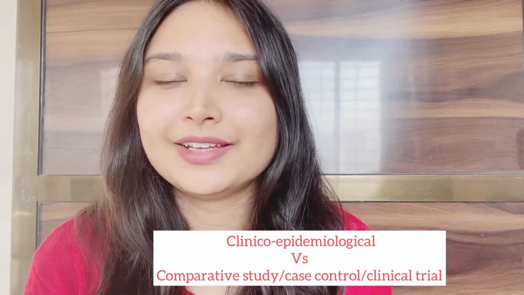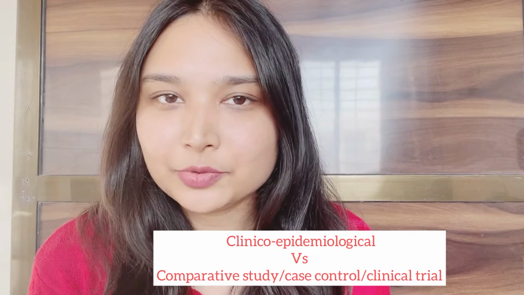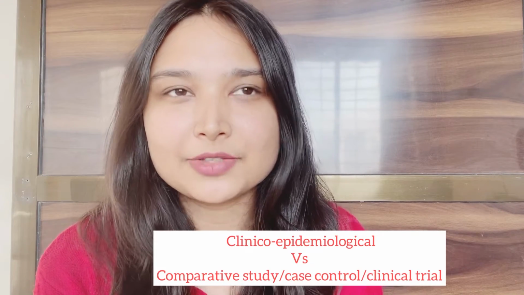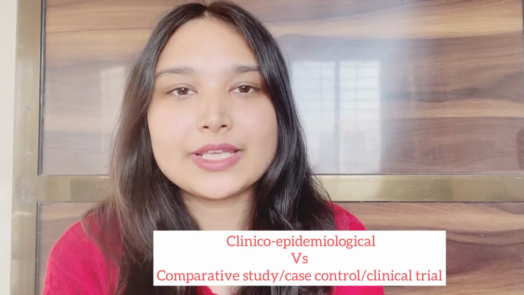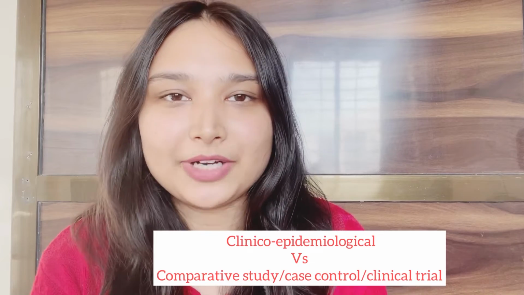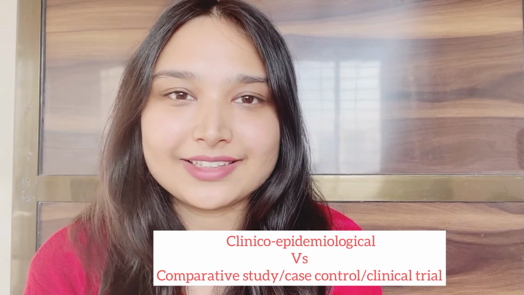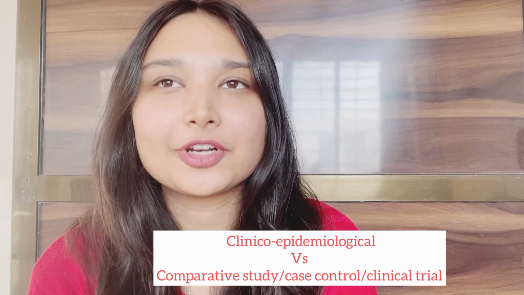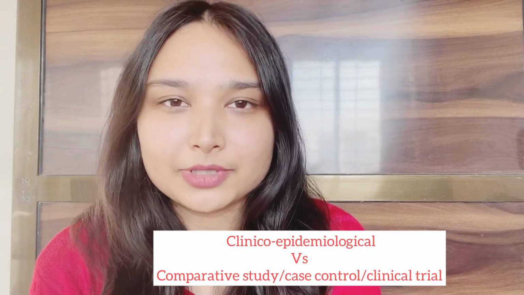But if you think it will be easier for you to get an ethics committee approval, such a problem is not there at your institute, then I think it's better to go for a comparative study, where you're comparing two treatment modalities or two diagnostic modalities. I think they are much more relevant than your regular clinical epidemiologic study.